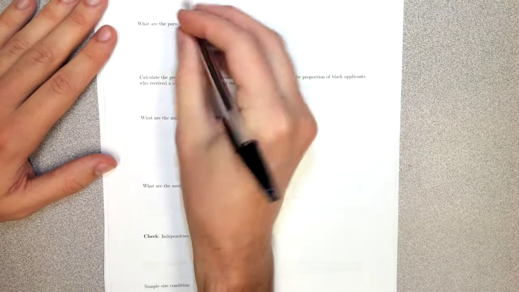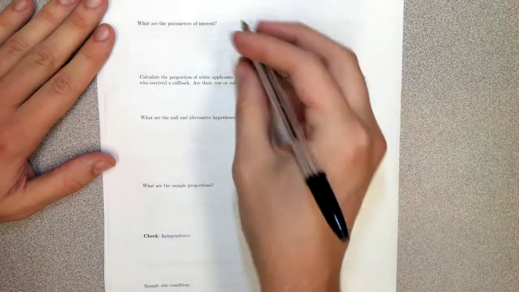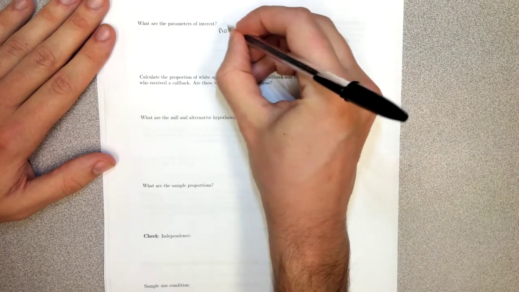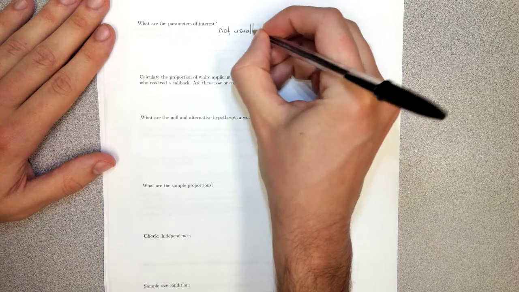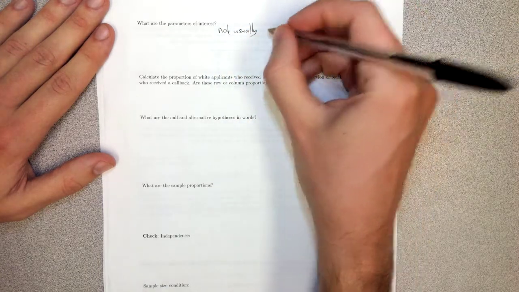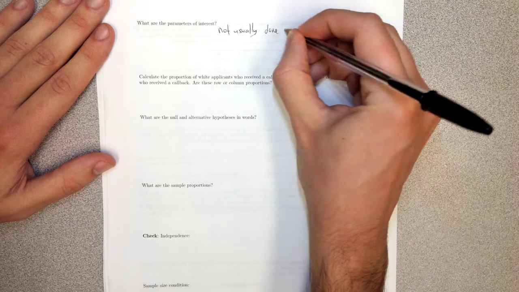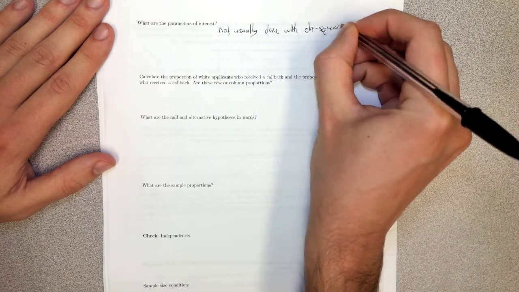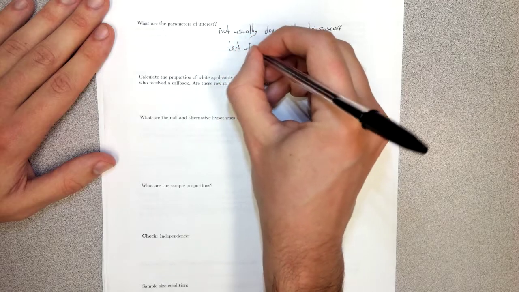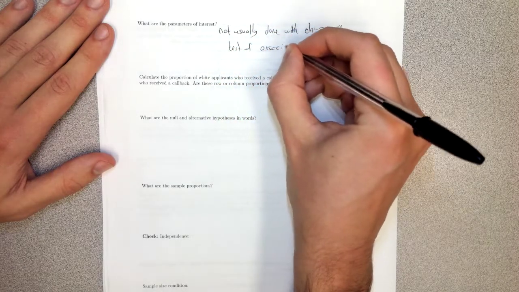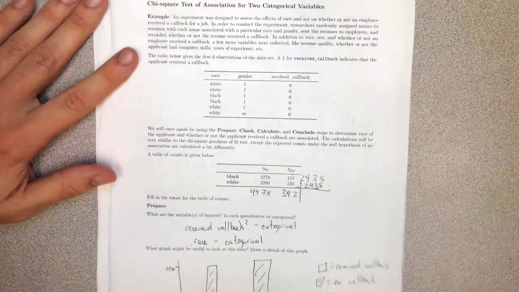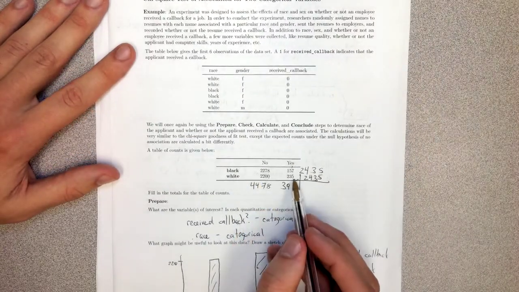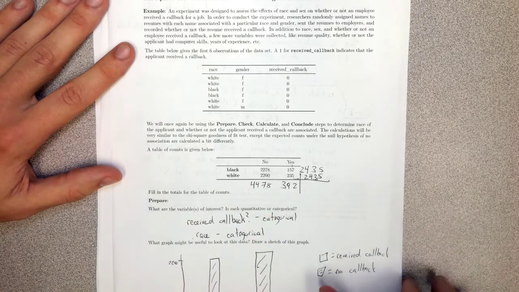Our other prepare steps include writing out the parameters of interest, and we're going to make a note here that this usually isn't done with the chi-square test of association. You can, so you could write out the proportion of white applicants who received a callback and the proportion of black applicants who received a callback.